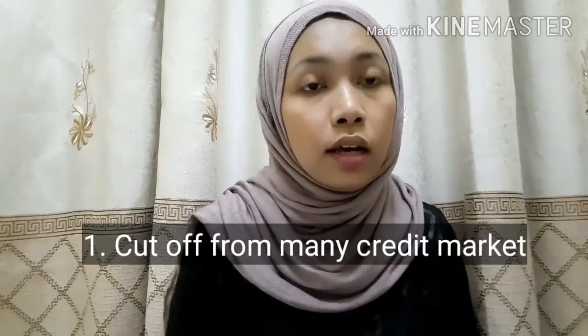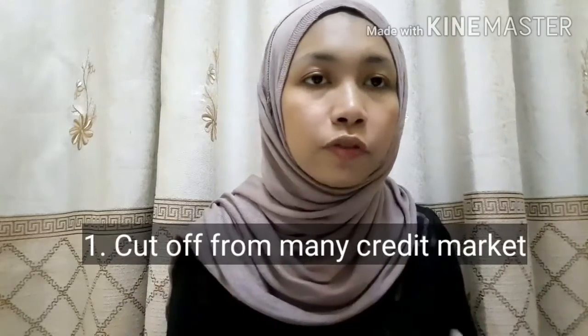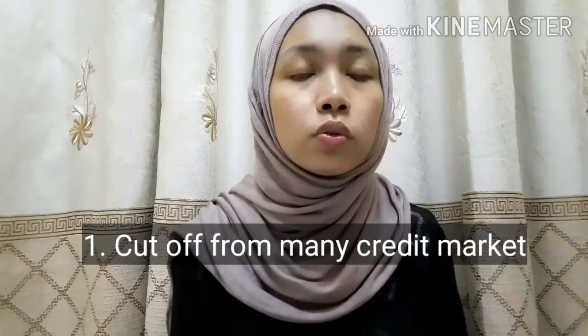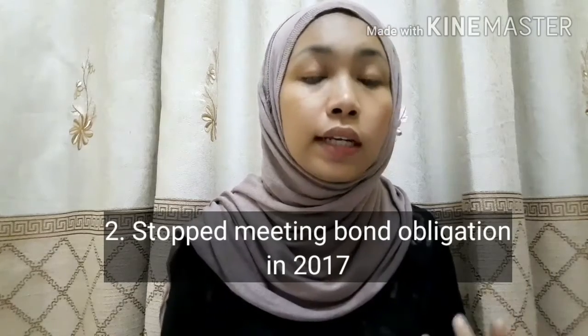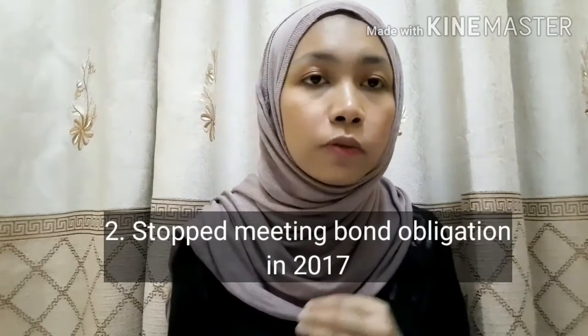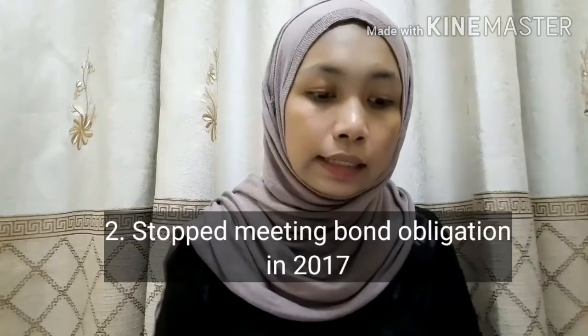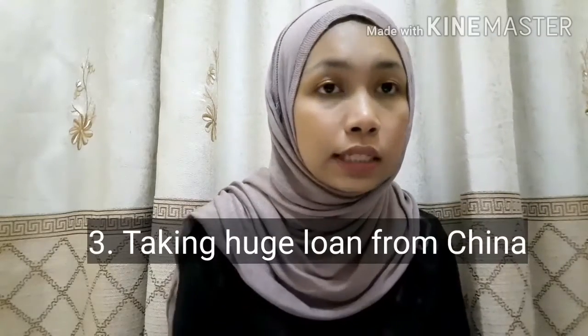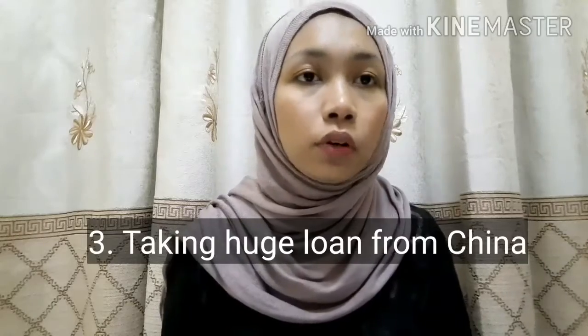Other than those factors, there is also the cause and effect of the economic model that led to Venezuela's economic crisis. Even though the first intention of this economic model was to rebuild Venezuela, it ended up bringing no good. So what are those things? First of all, being cut off from many creditors' markets. Venezuela thought that by borrowing money they could improve their economy, but no one wanted to give credit to Venezuela. The second one, stopping meeting bond obligations in late 2017, made it impossible for Venezuela to rebuild their country again. The third one, taking huge loans from China. Still, Venezuela in the end was too dependent on other people.